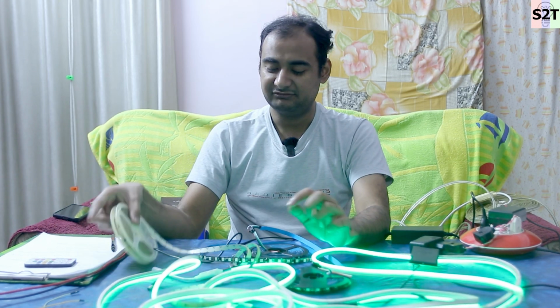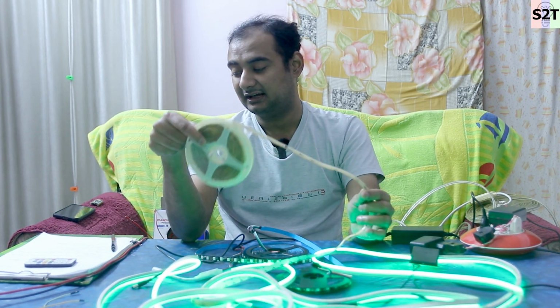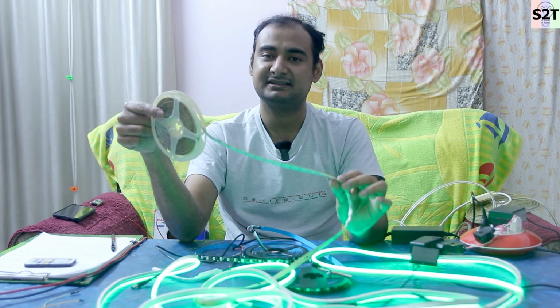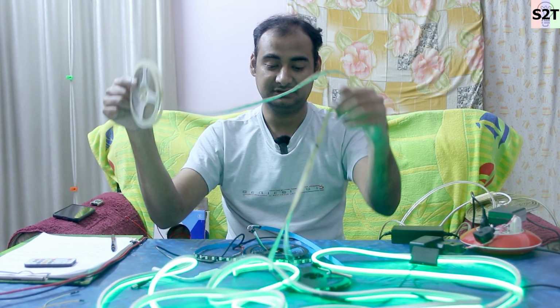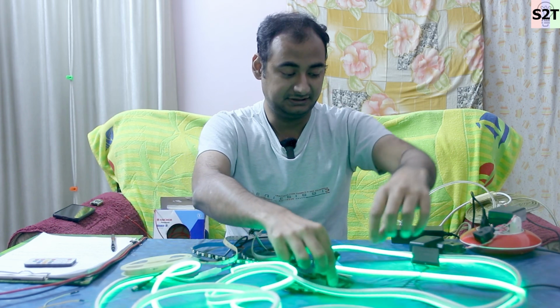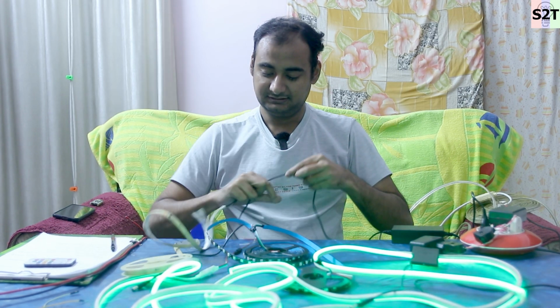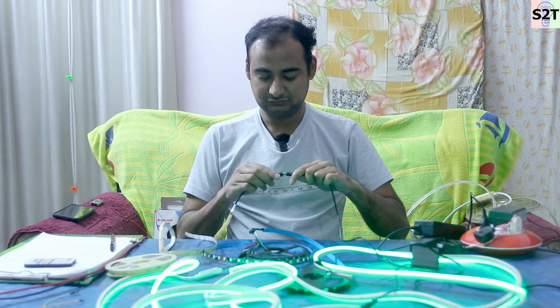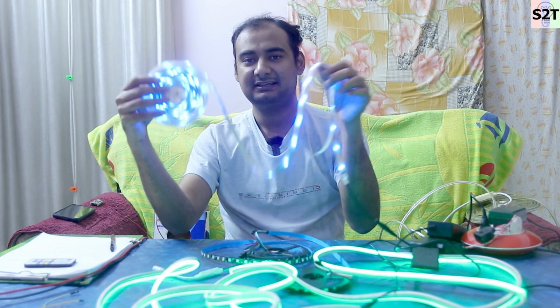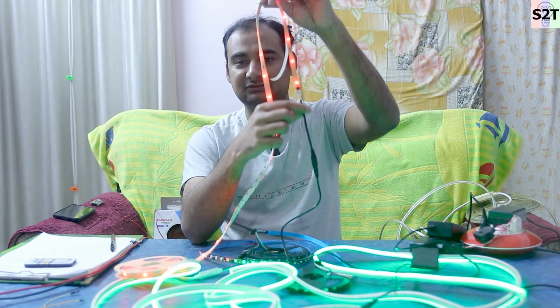Now be mindful, there is one weird type of LED, which is this. I call it funny LED because it does not make sense what the hell this is. Oh, it's still working. Okay, so this LED almost behaves like an addressable RGB, but there is no controller. There is nothing, no controller and all that.